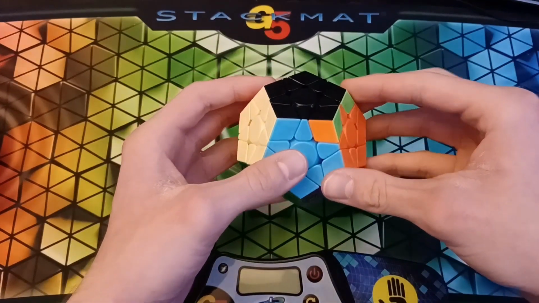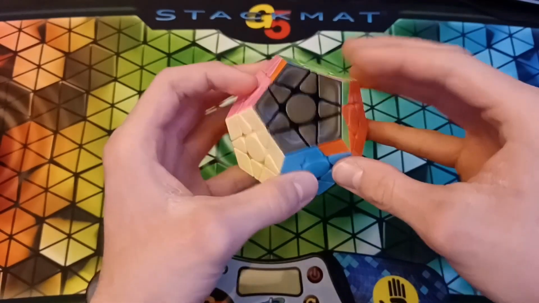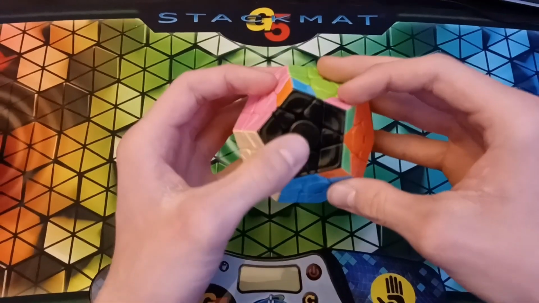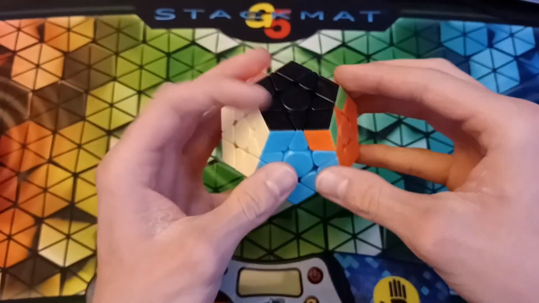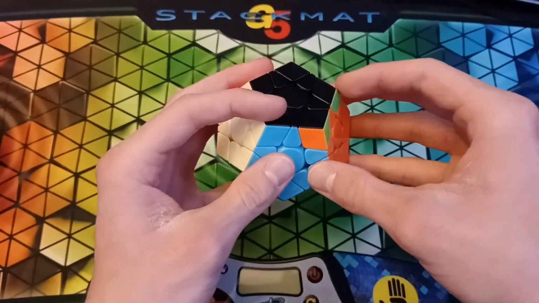Now, A1 minus. Again, the headlights go on the left. This time, we'll be having the block right in the front here instead of in the back like the other one. It's just the same algorithm but backwards.